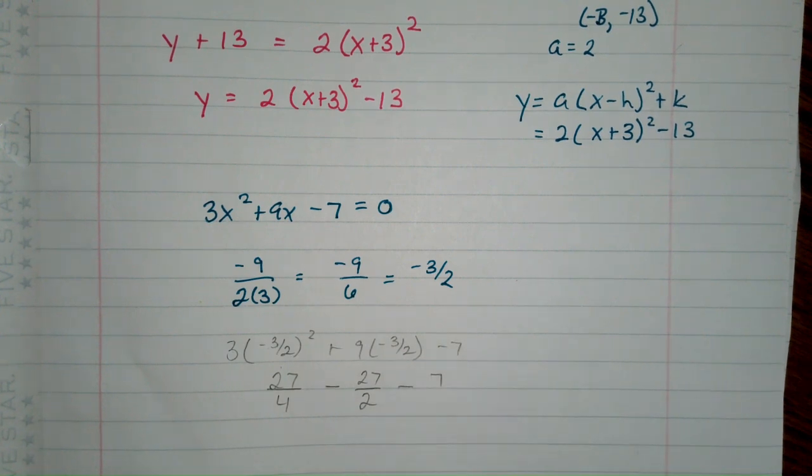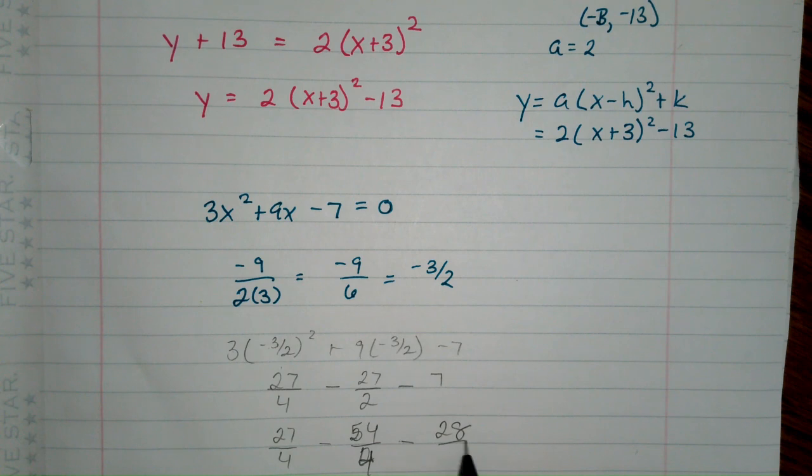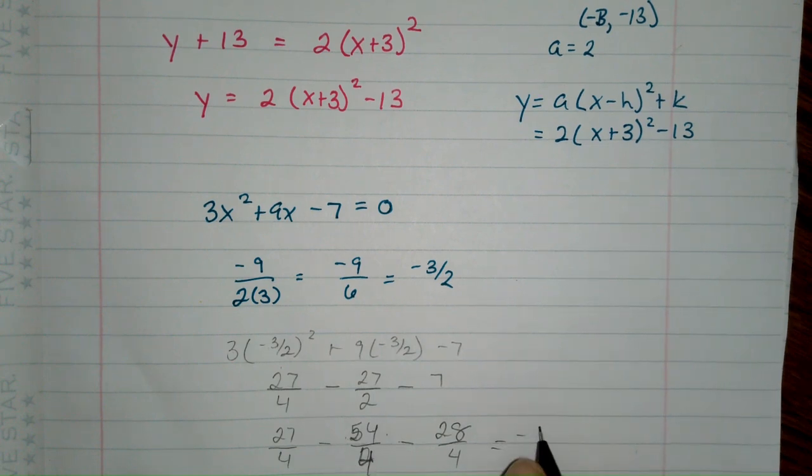So I'm going to make everything with a common denominator. 27 over 4 minus 54 over 4 minus 28 over 4. So 27 minus 28 is negative 1 minus 54. That's negative 55 over 4.